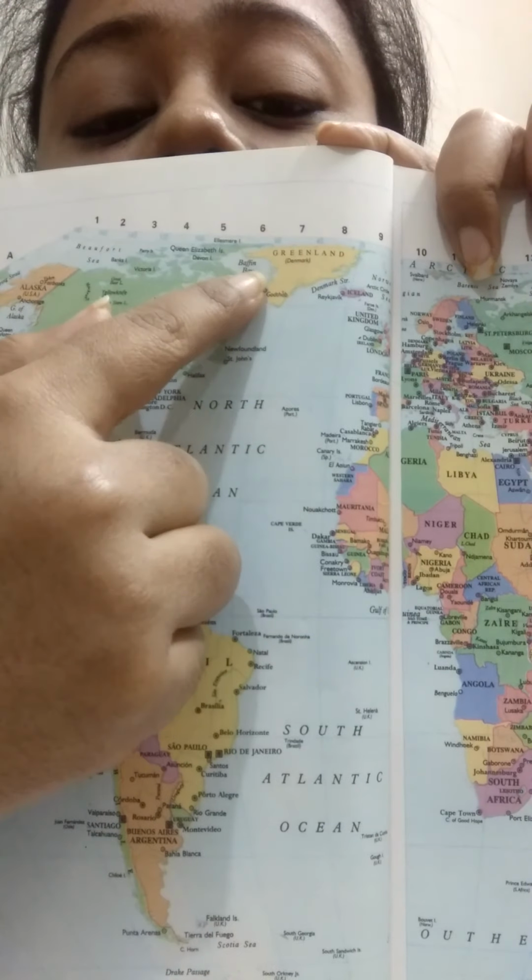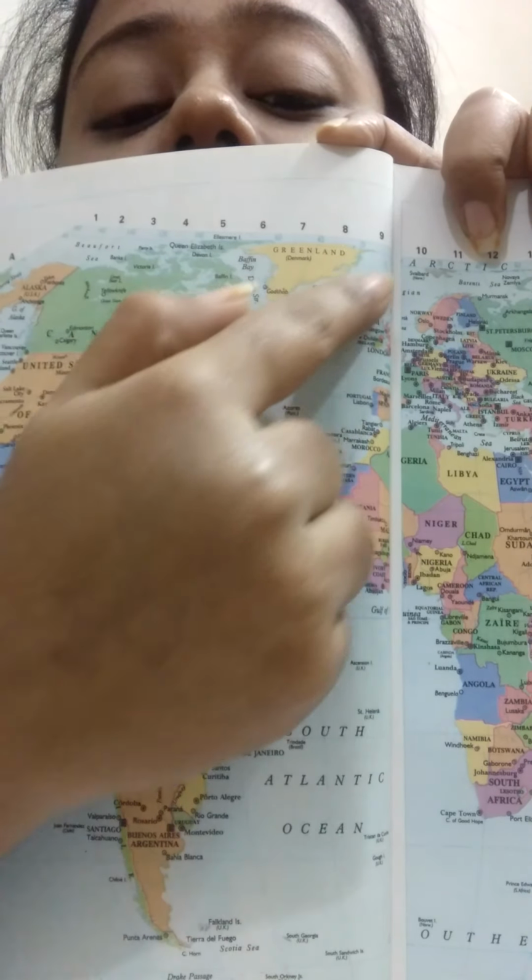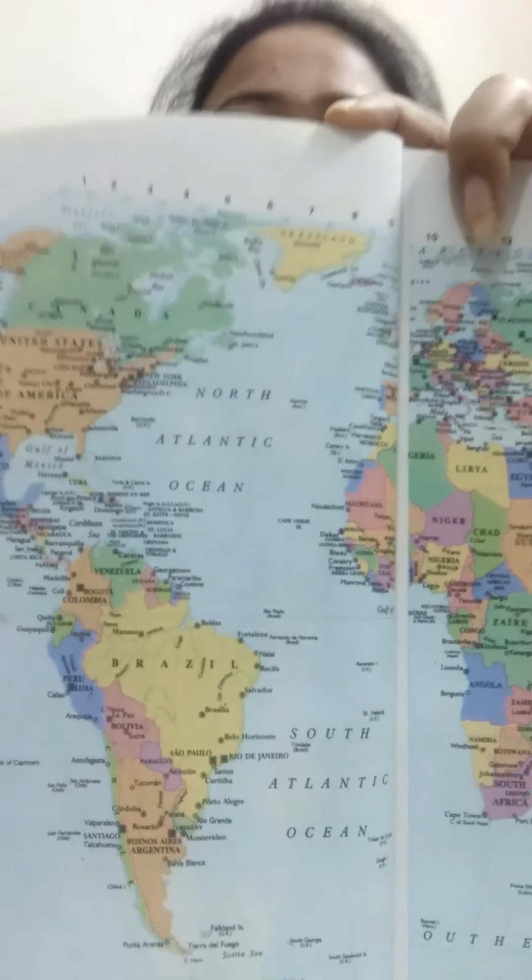And it surrounds which pole? North Pole or South Pole? Yes, it surrounds the North Pole. Now, can you name any one island that is there in the Arctic Ocean? Yes, that is Greenland. See? Greenland. And here is the Arctic Ocean and Arctic Circle. So this is Greenland. It is located here. Greenland is an island. Now the last ocean, the Antarctic.